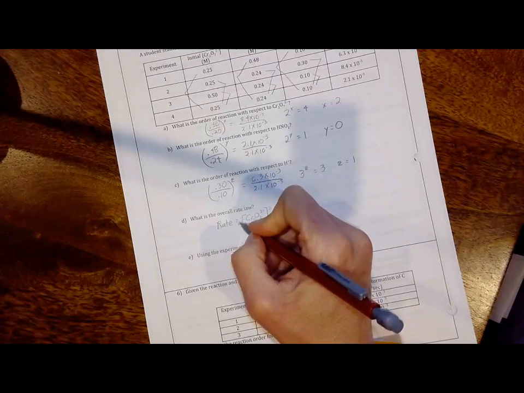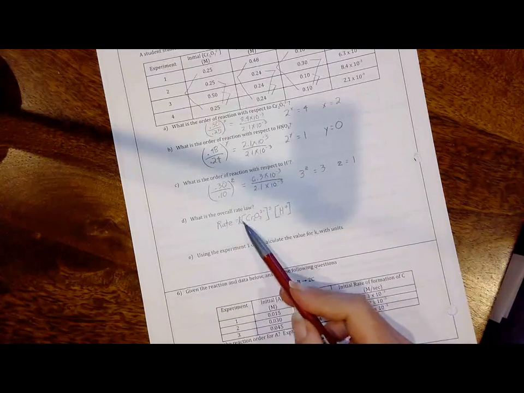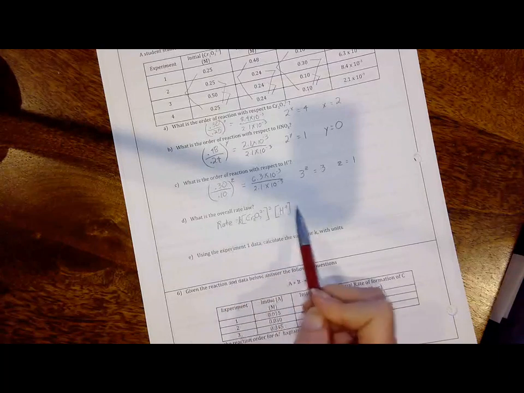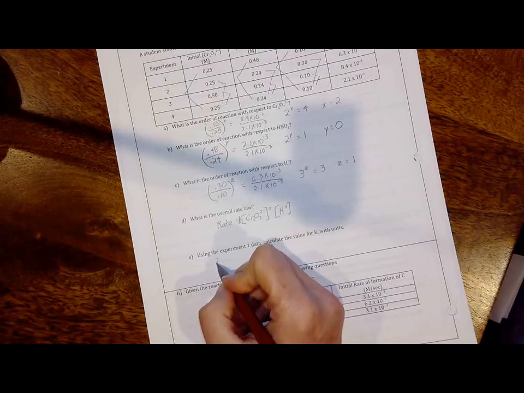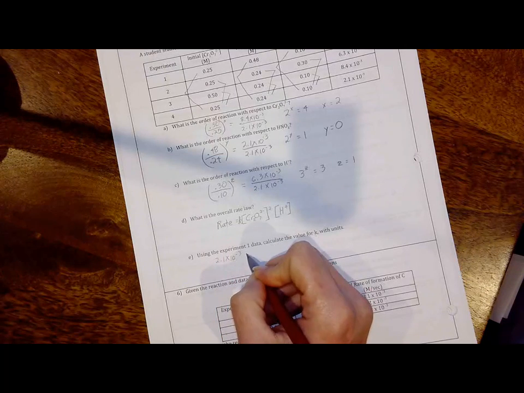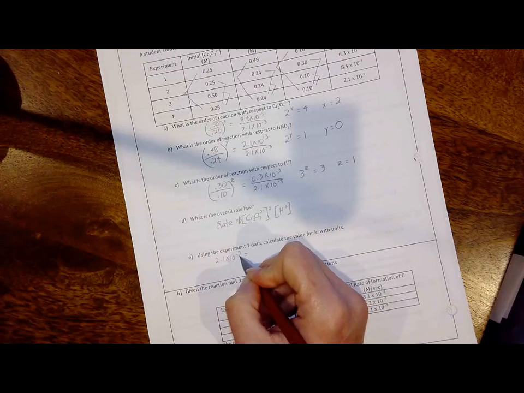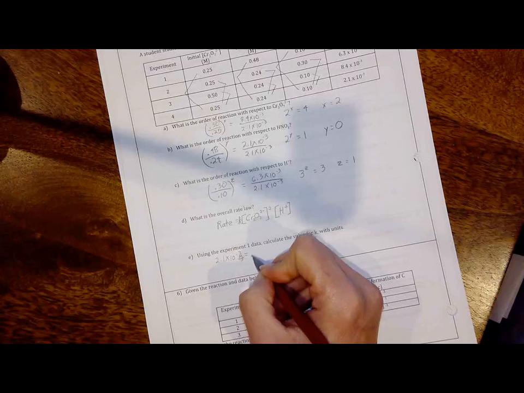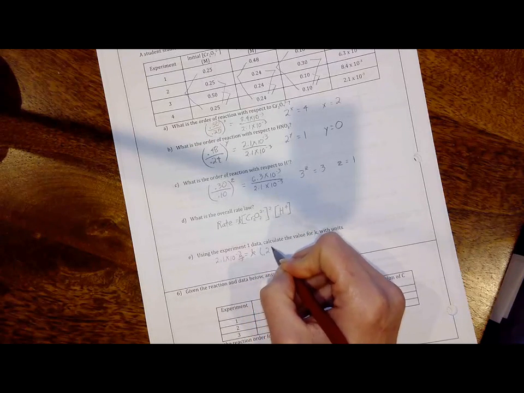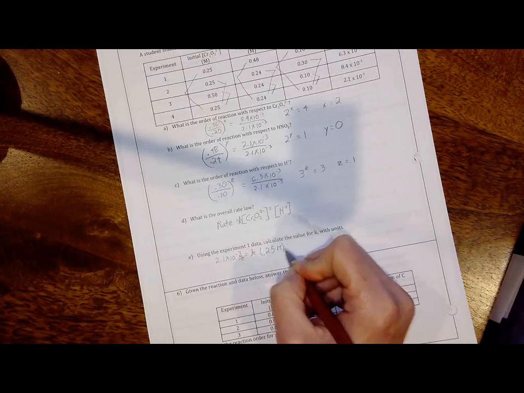In order to calculate K, we're simply going to pick a line and plug it in here. So we have 2.1 times 10 to the negative third molar per second is equal to K times 0.25 molar squared times 0.10 molar.